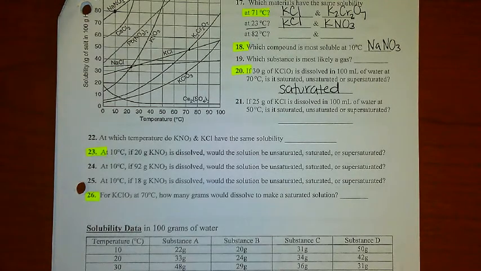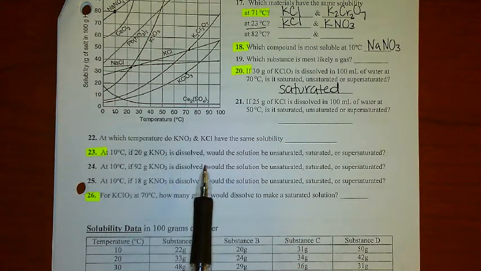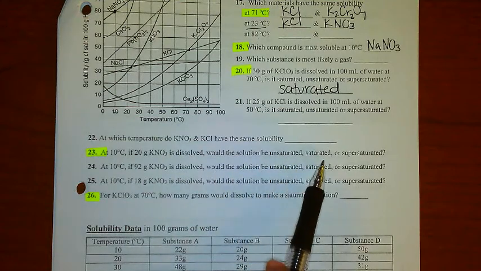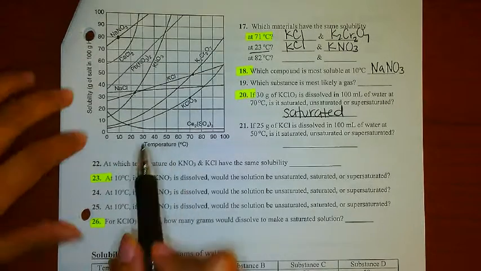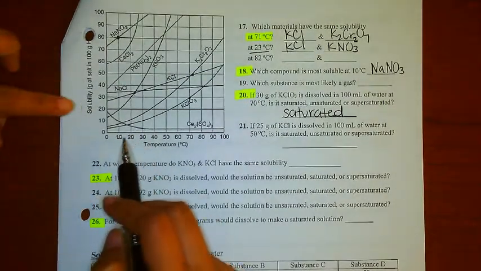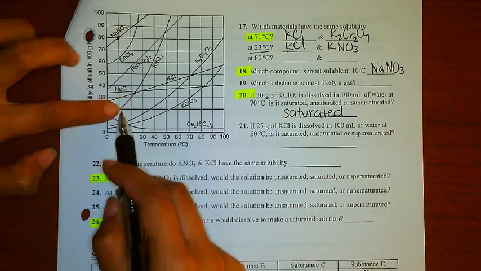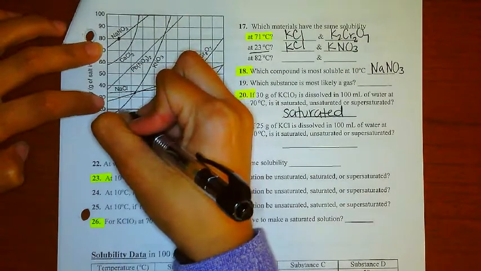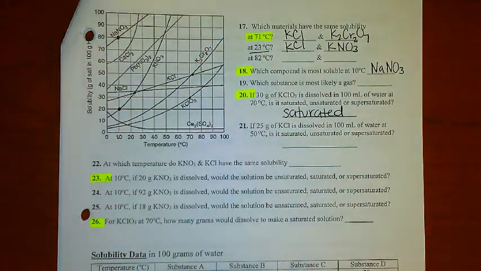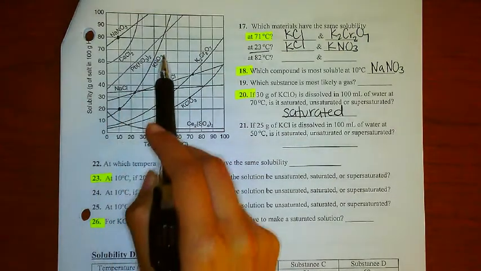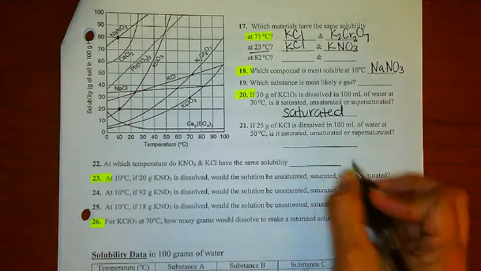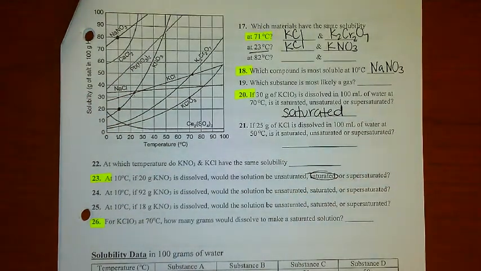Okay, number 23 says at 10 degrees Celsius, if 20 grams of this compound is dissolved, would the solution be unsaturated, saturated, or supersaturated? So at 10 degrees Celsius and 20 grams, let's find where that would be. That's going to be right here. Well, it's right on the line. This is the compound that I was looking for. And so that would be saturated.